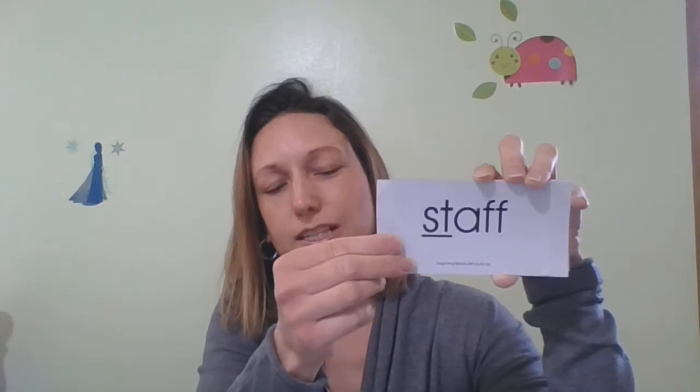Staff. Floss roll. We've doubled our F. Single closed syllable ending in F. We're going to double it. Staff. Rock. I use a smock when I have my snack. Pack. Flock.